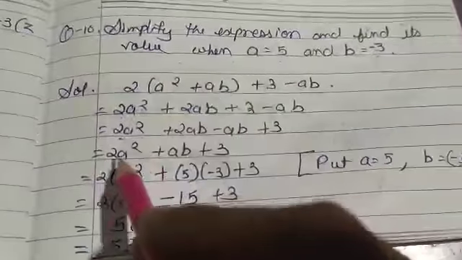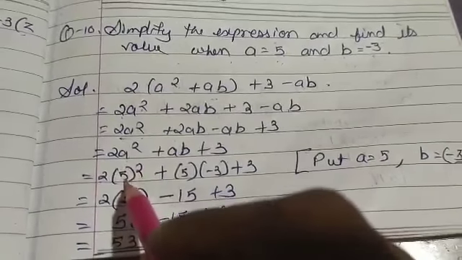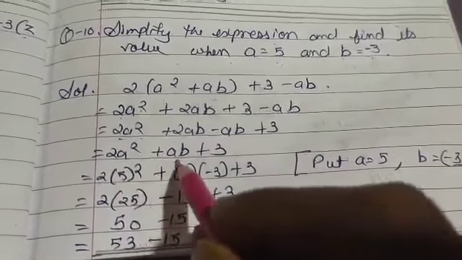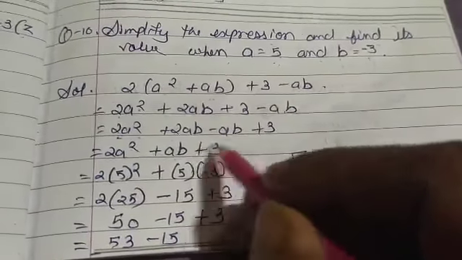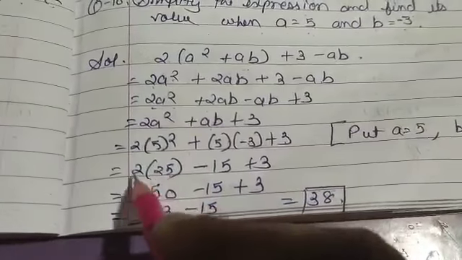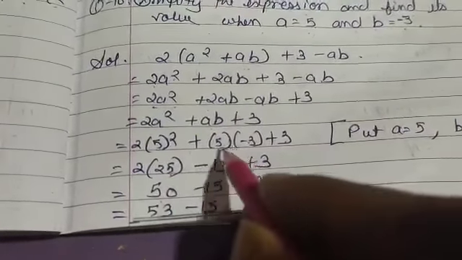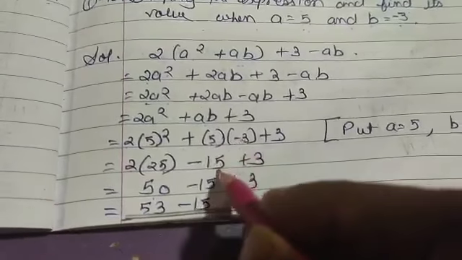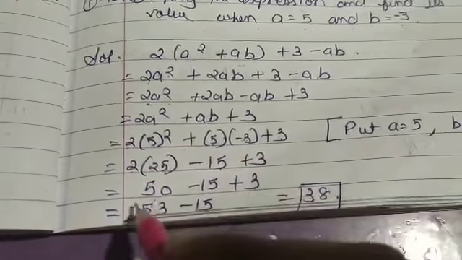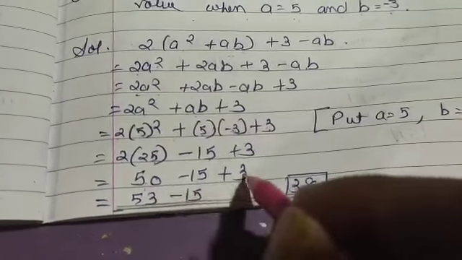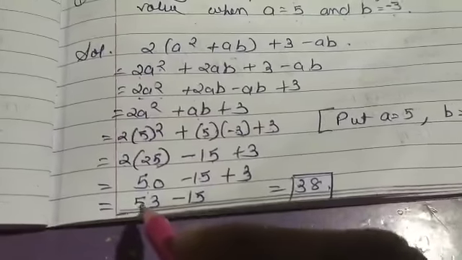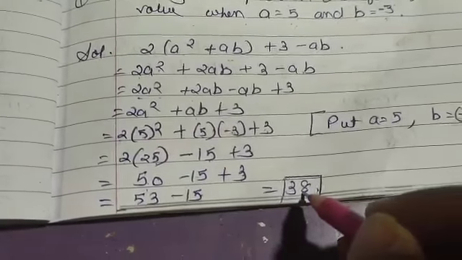Then in place of a you have to put 5. So write down 2 as it is, in place of a put 5 whole square, plus 2, in place of a put 5, and in place of b put minus 3, and write down this 3 as it is. Then the square of 5 is 25, so 2 into 25 is 50, and 2 times 5 times minus 3 is minus 30, and minus 5 times minus 3 is plus 15, and put this 3 as it is. Now 50 minus 15 plus 3 is 53 minus 15. The 53 minus 15 is 38.